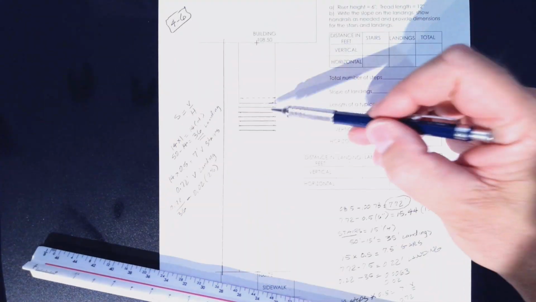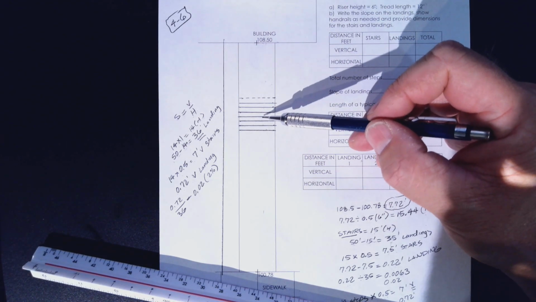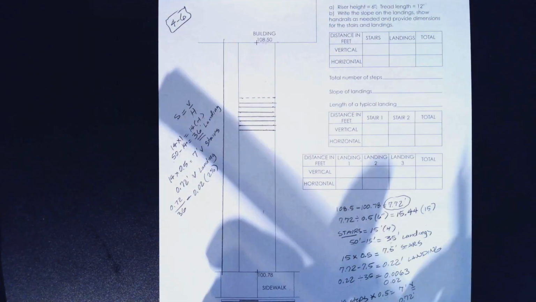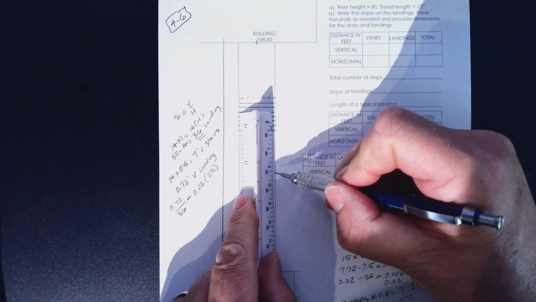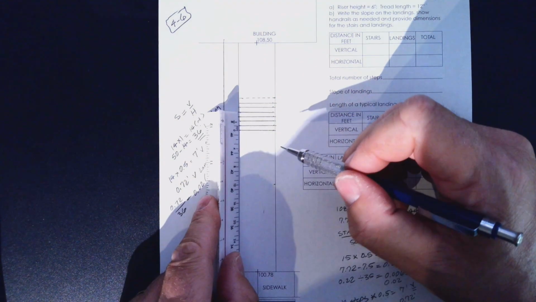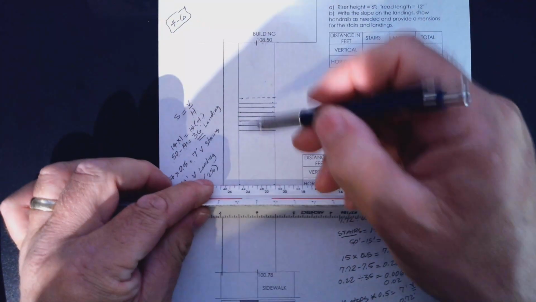So we've got the expansion joint, and we've got 1, 2, 3, 4, 5, 6, 7. And then we've got to do another 12 feet for landing, right? Because each landing is 12 feet. And we'll draw that.